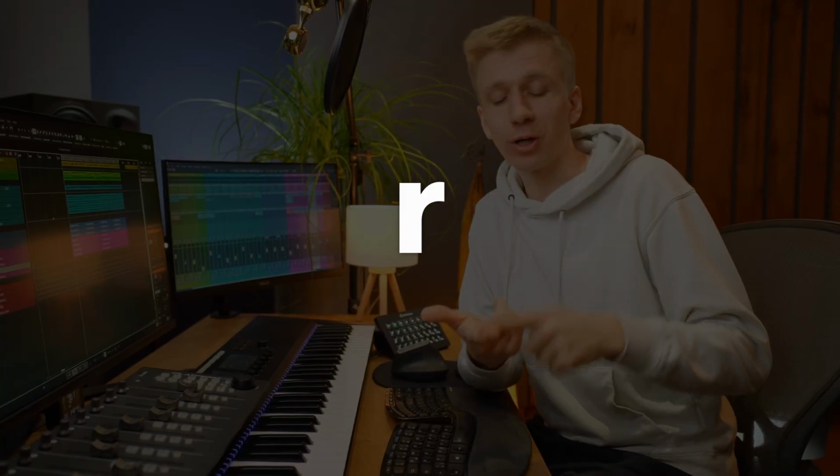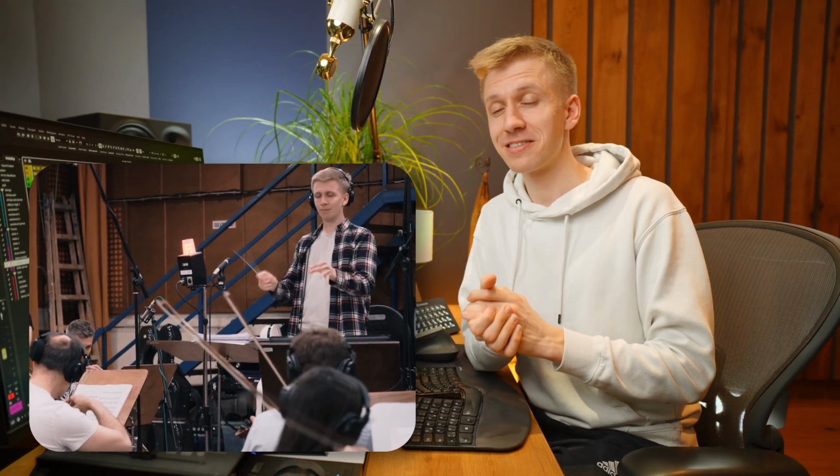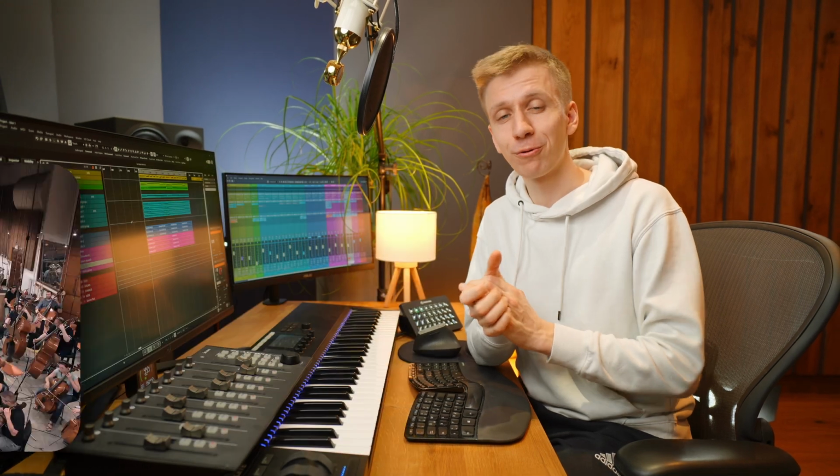So you have probably used shortcuts like undo, record or duplicate when you work on your music. But have you ever tried Shift F or Control Space? We'll take a look at some unique shortcuts that will speed up your workflow. Shortcuts I've been using on almost every project over the last couple of years, saving me hours that I could spend on focusing on the music.